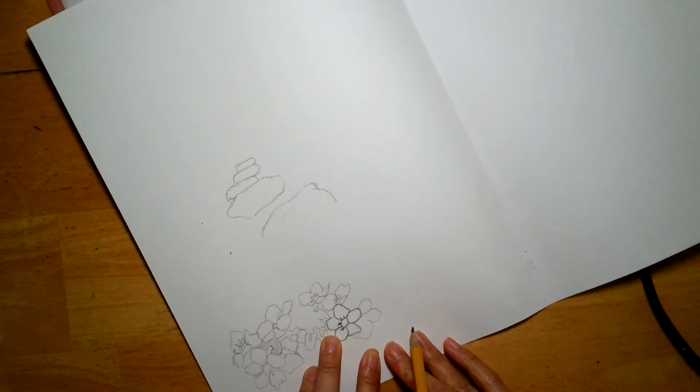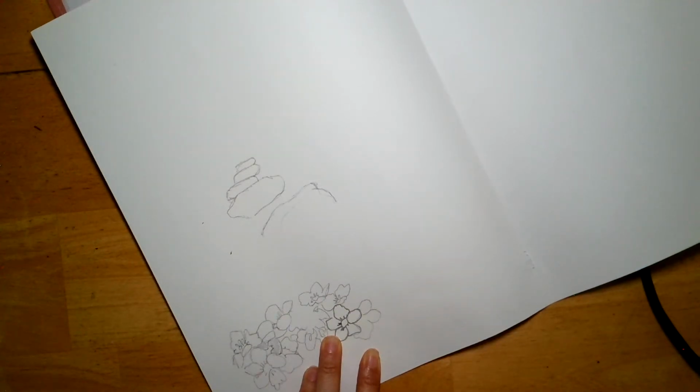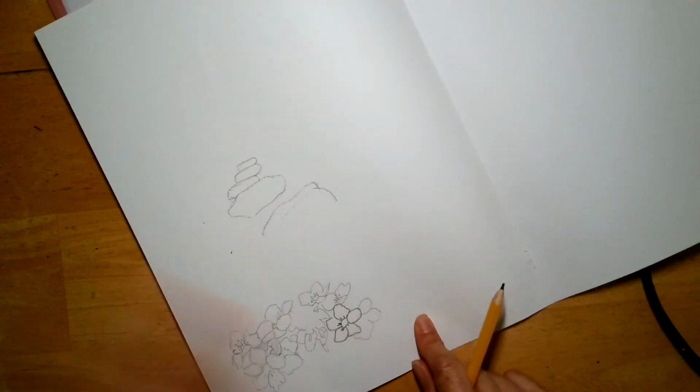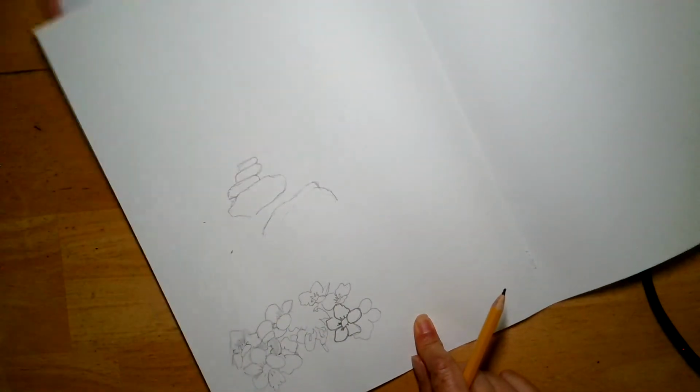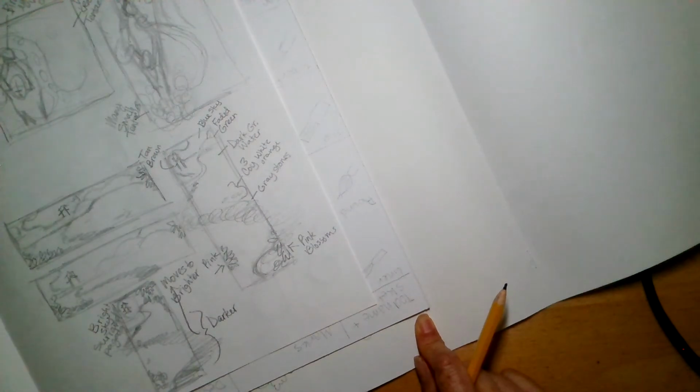So that's one way that you can transfer the image. Otherwise, you can just freehand your drawing if you're comfortable with freehanding it, but always refer back to your drawing and your little blueprint that you drew to transfer the images over.